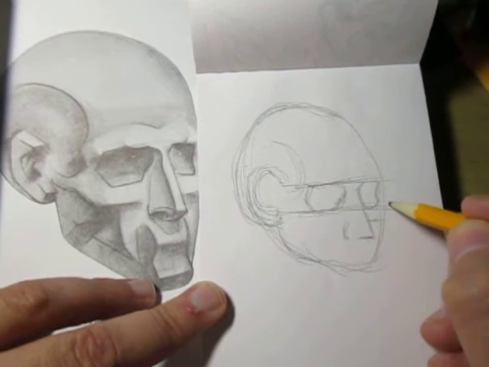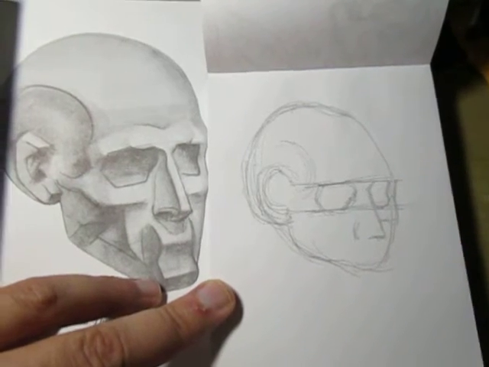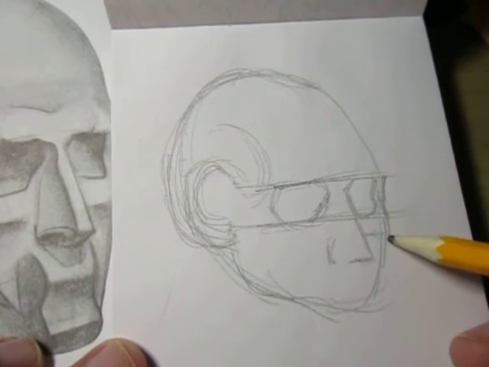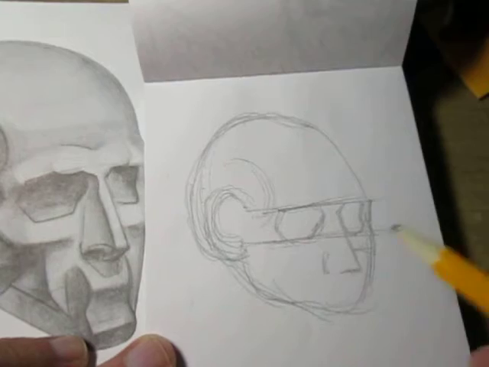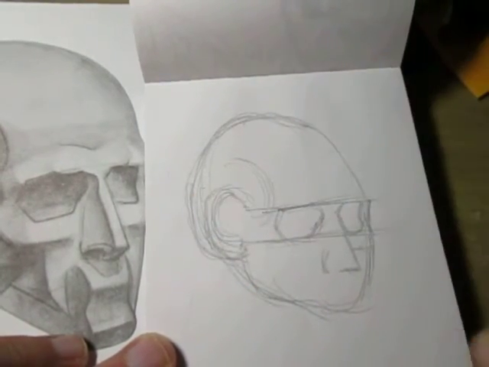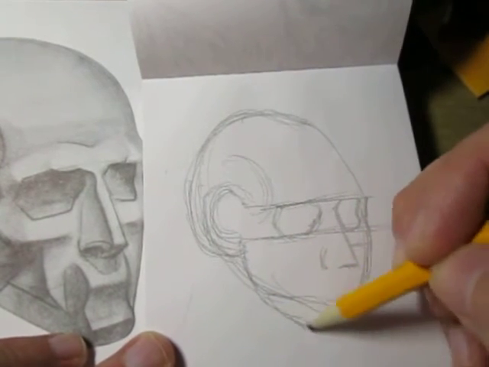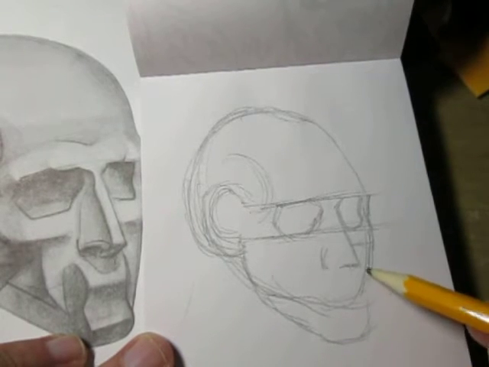Now the more you practice this, see how that follows that little, it's just following that right there. The better you're going to get, the more you're going to memorize this. Now this is going to go down a lot more, so that the egg is actually going to go down here. Now we have more of a chin to work with.